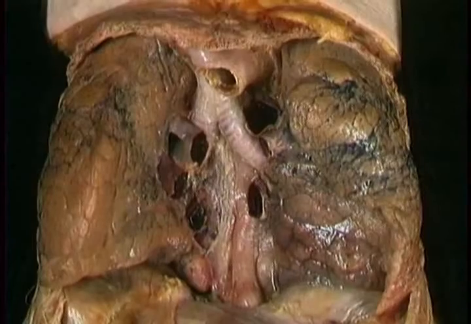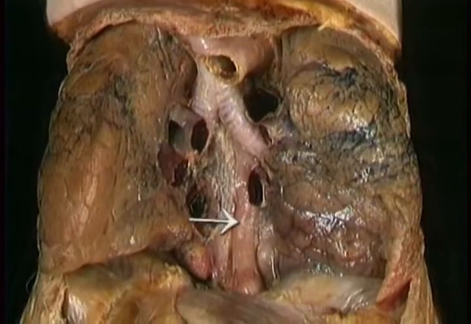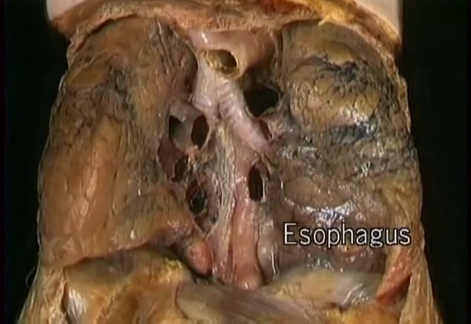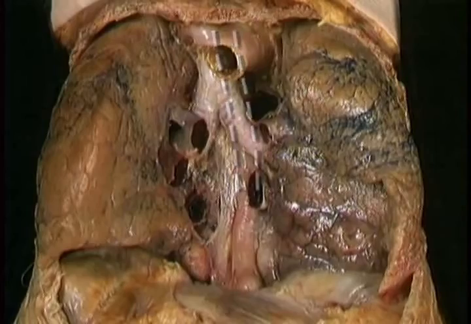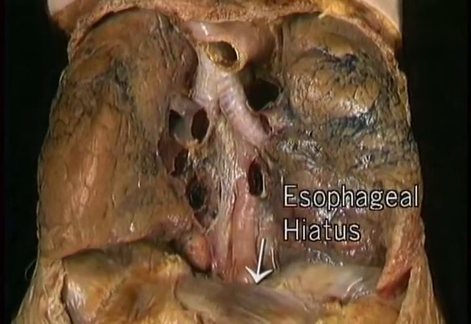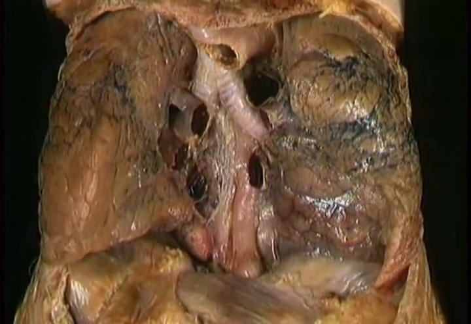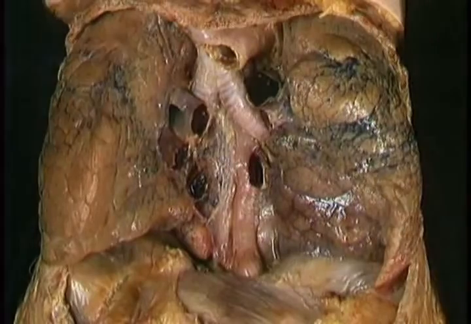Before ending this section, we'll briefly look at the esophagus. Here, in a dissection where we've removed all the pericardial sac, we can see the lower end of the esophagus. The esophagus passes behind everything else in the mediastinum, to reach the esophageal hiatus in the diaphragm, through which it passes to enter the stomach.